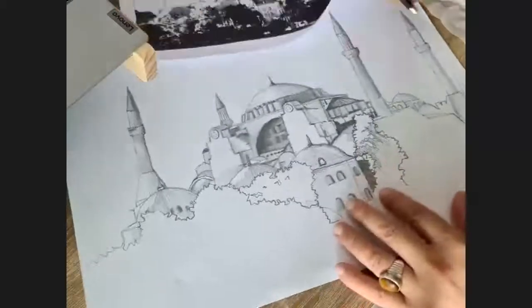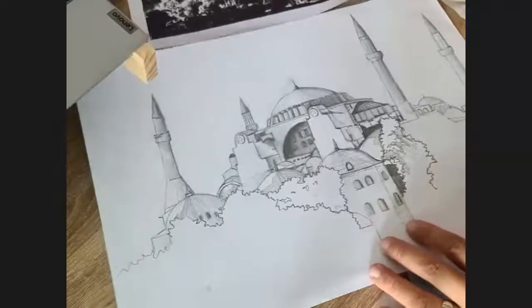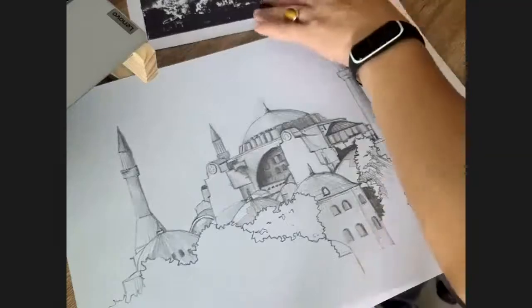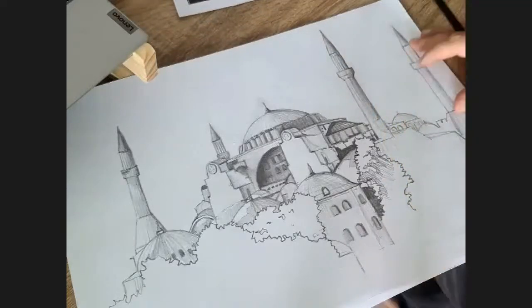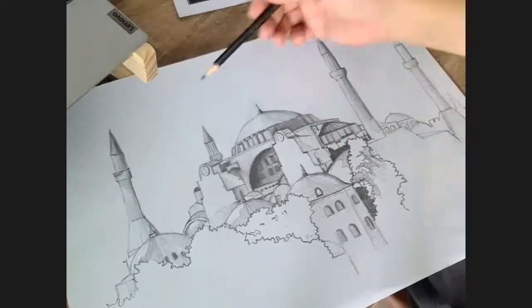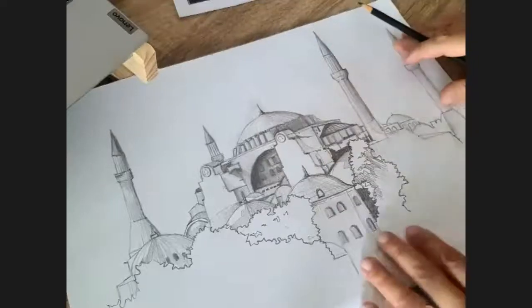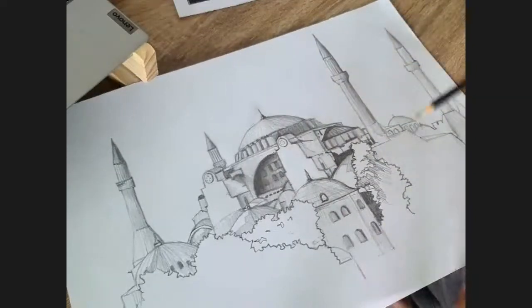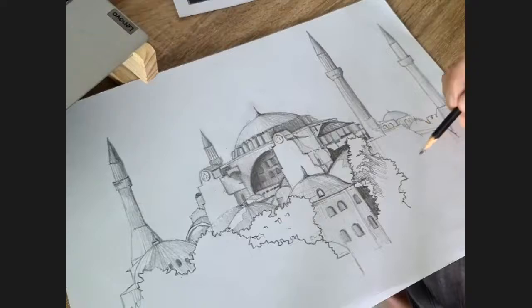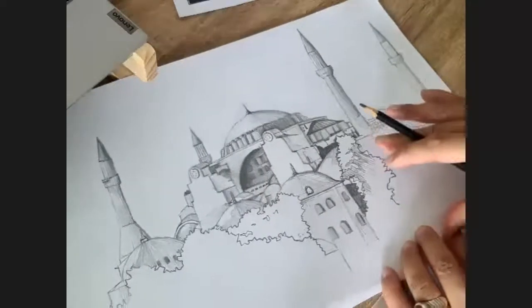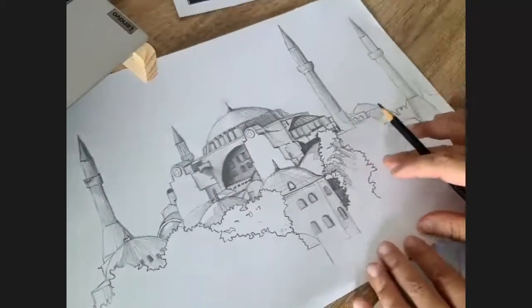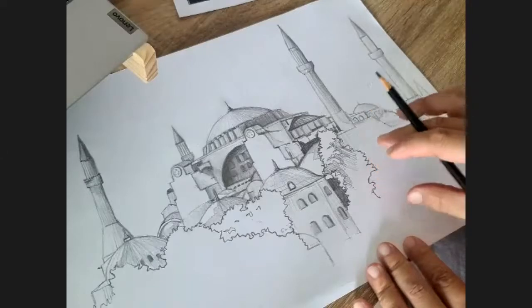So for me now, more or less, I have completed this. Let me show the overall picture of my sketch. So with this, you can frame it with a frame, so it becomes a sketch. Okay. Don't forget, you select one portion or one area of your drawing to put your signature.